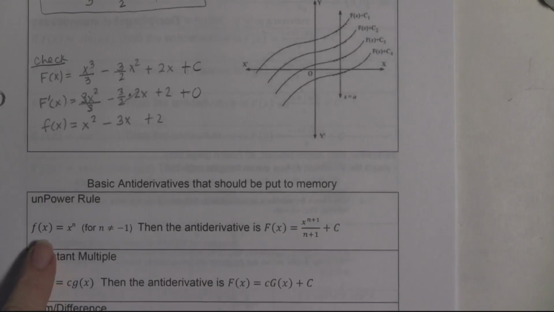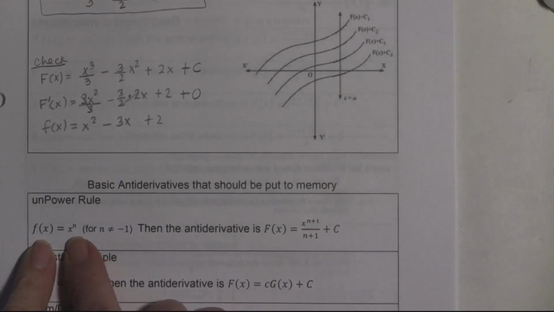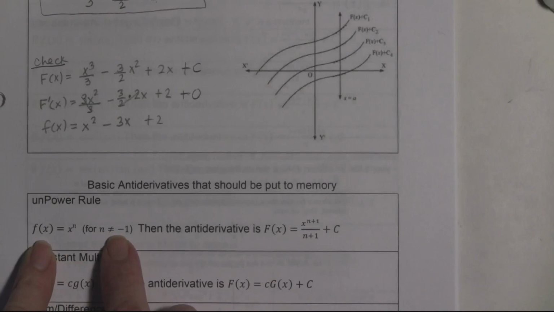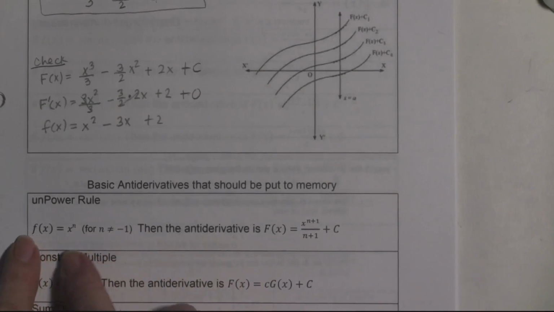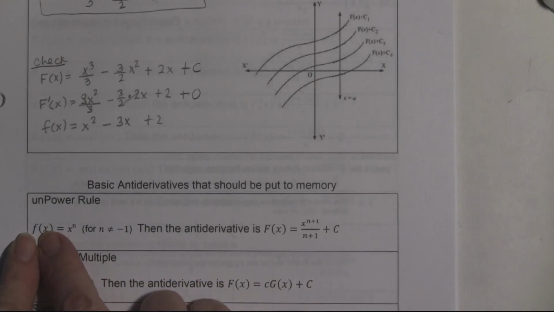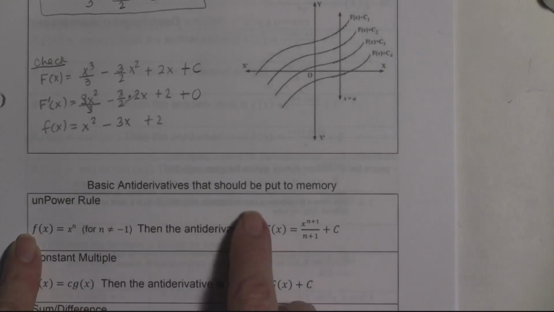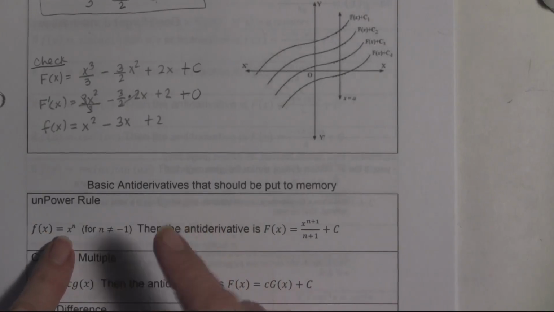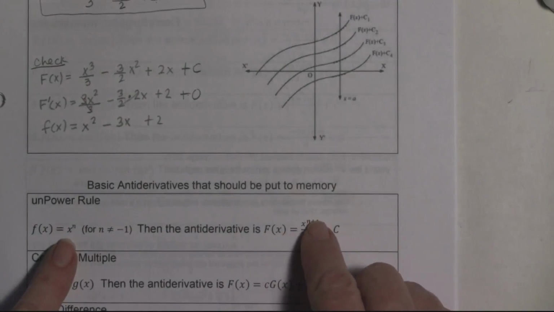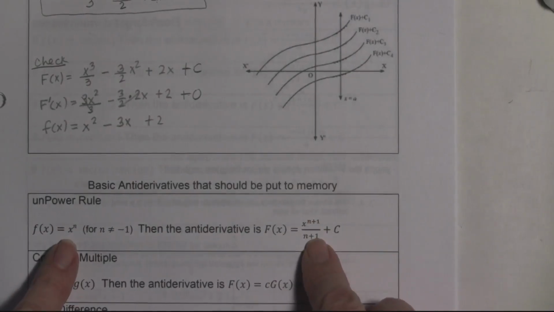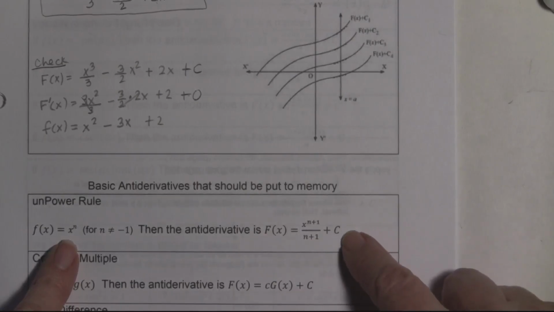They're saying if we had f of x equals x to the n, where n is not equal to -1, then the antiderivative, remember they said that the antiderivative of lowercase f, they were going to call that capital F. And then you probably noticed we figured that out, that you had to add 1 to the exponent. So you add 1 to the exponent and you divide by the same darn thing. And then plus a constant C.